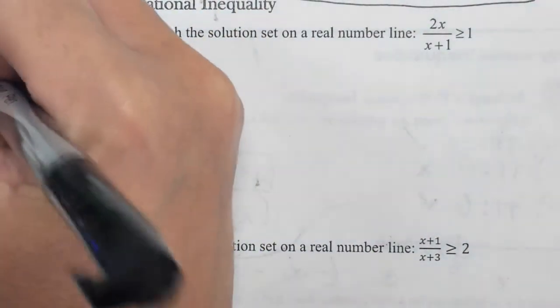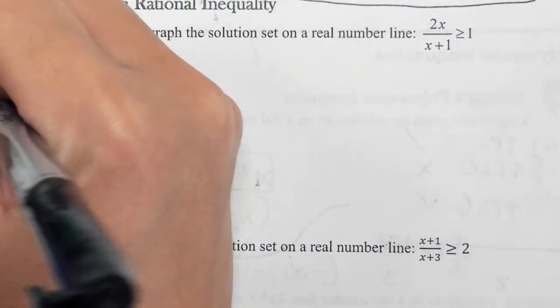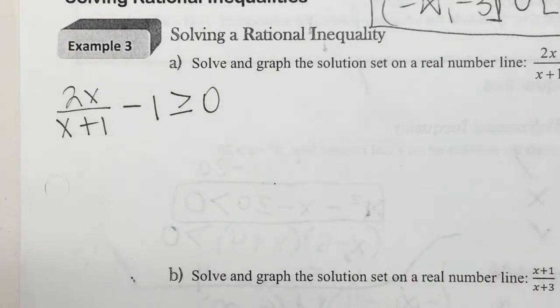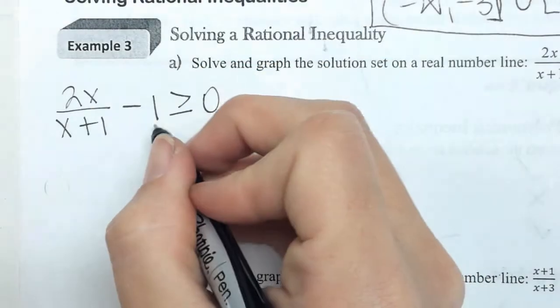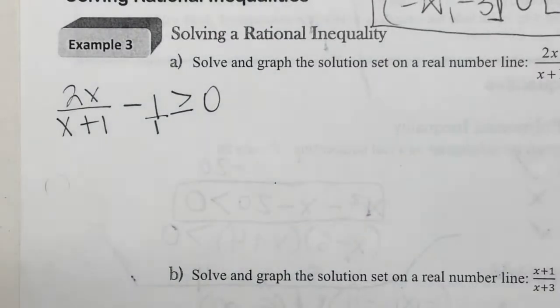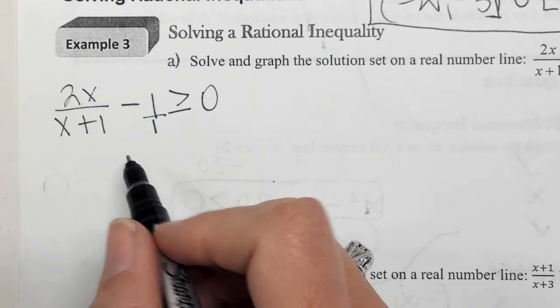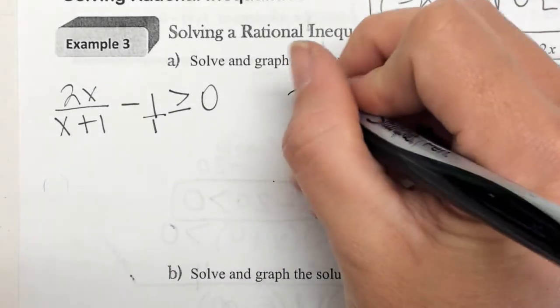Okay. 2x over x plus 1, minus 1, greater than or equal to 0. Well, how can we subtract these? You don't know how to subtract fractions? They have to have the same what? Denominator. Okay? We need to make them both x plus 1. So this one we don't need to change. I'm going to write that and leave it the same.